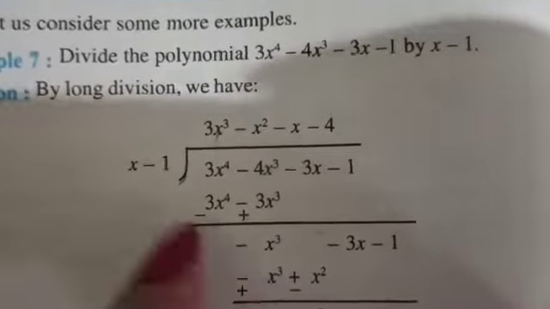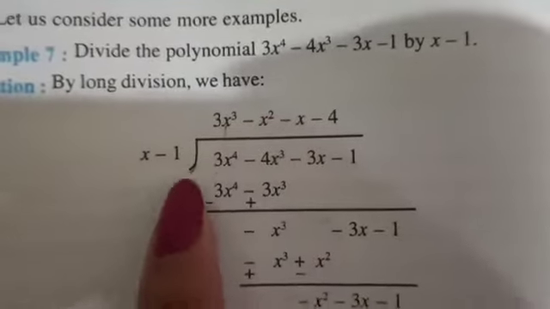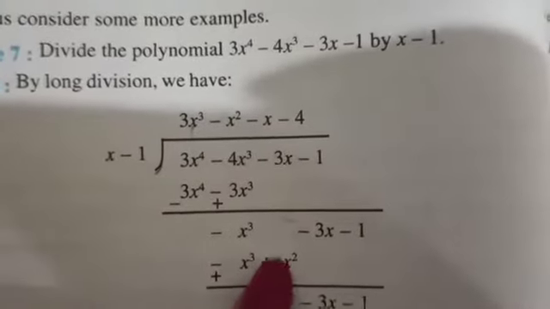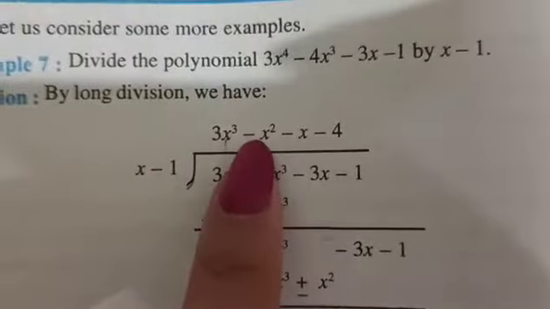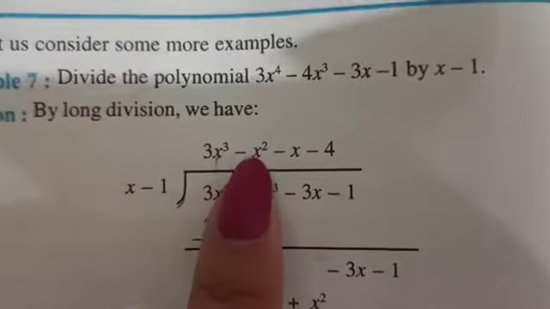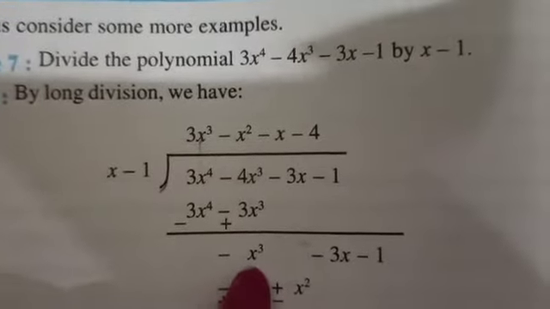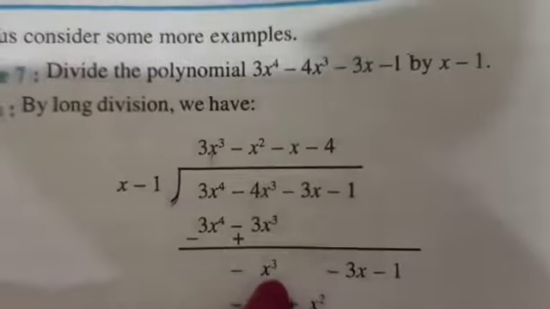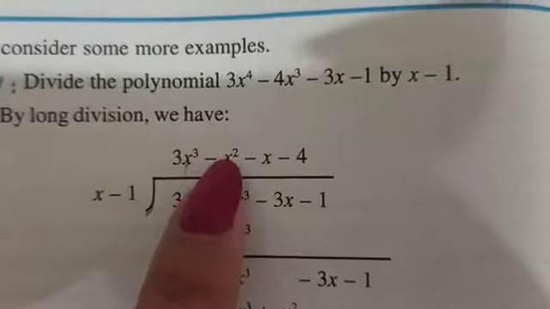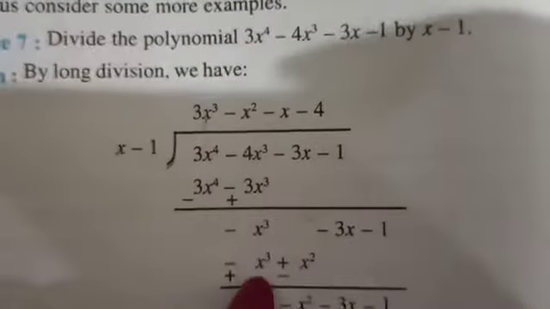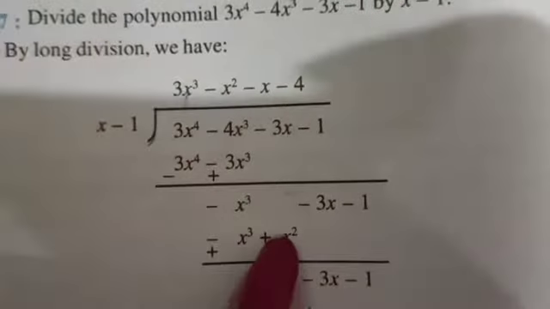Similarly, we need to multiply the other terms of the divisor also with this minus x square. So minus 1 into minus x square is plus x square. We have written minus x square here. Why? Because the first term of the new dividend is minus x cube. How will we get minus x cube? We will get minus x cube when we multiply x with minus x square. So x multiplied by minus x square is minus x cube, and minus 1 multiplied by minus x square is plus x square.